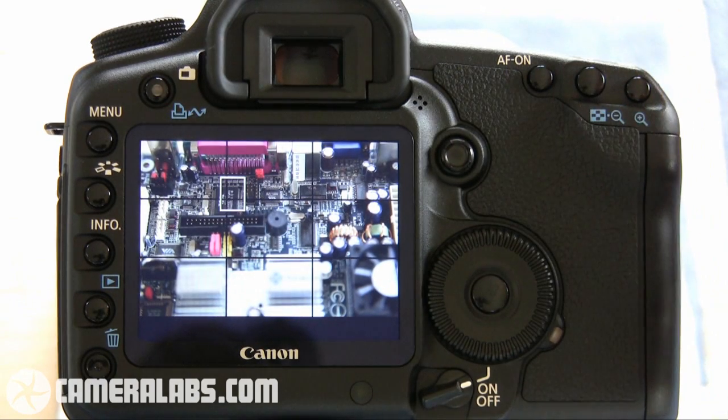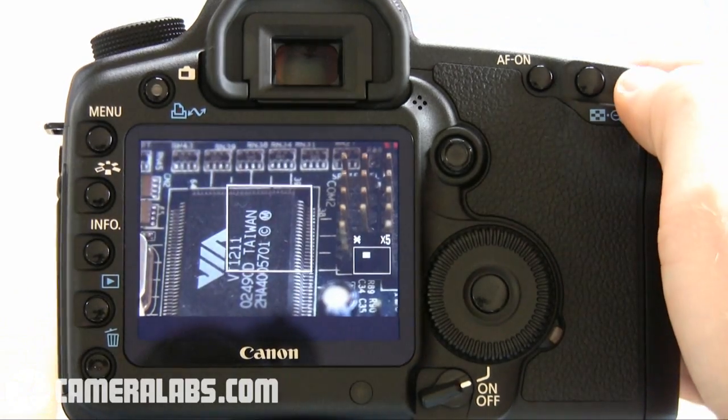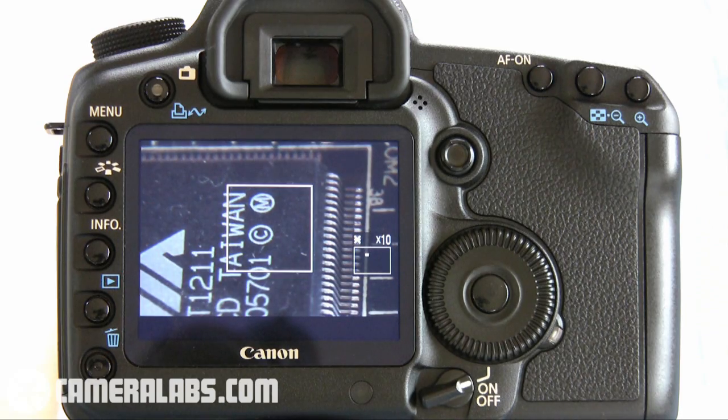Now, as you saw that time, it took several seconds to lock onto the focusing point, although of course it was also very quiet and there's no interruption to the image. One of the other things you can do is magnify this area by 5 or 10 times. Here we are at 5 times and now at 10 times, and this gives you a really accurate representation of what the sensor is actually going to capture.